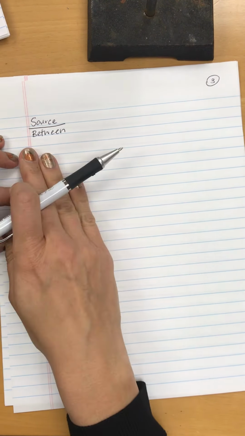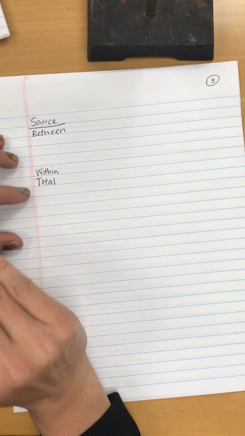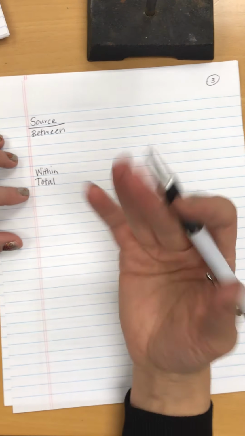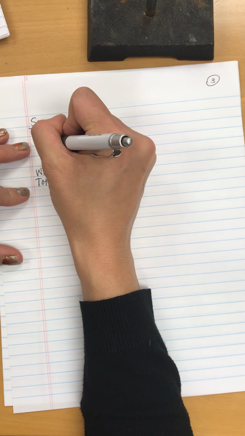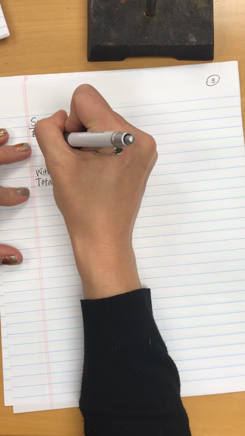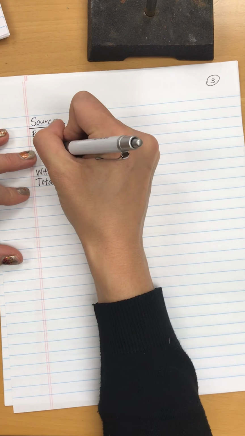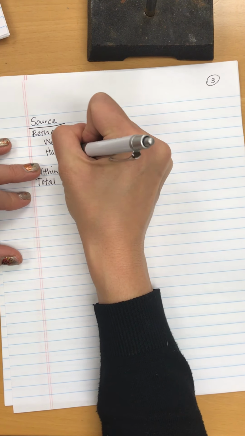That's what we had in chapter 12, when we just had one variable in our ANOVA. Now that we have multiple, under the between, I'm going to have weight, hunger, and the interaction of weight by hunger.